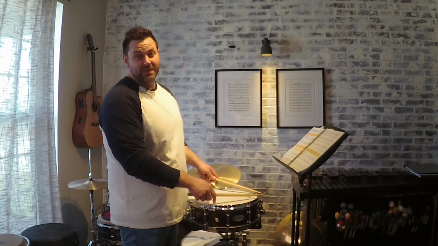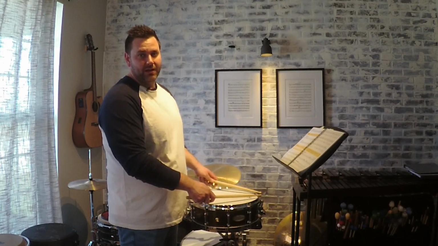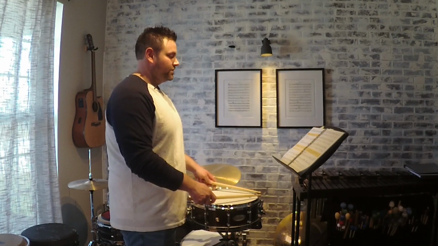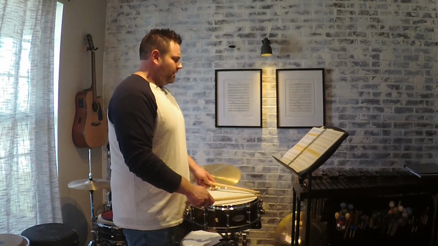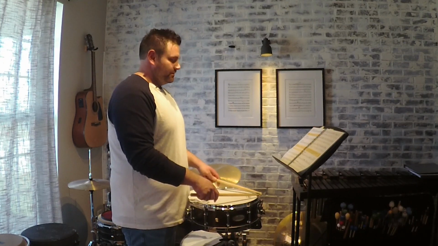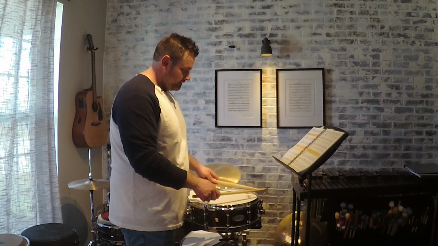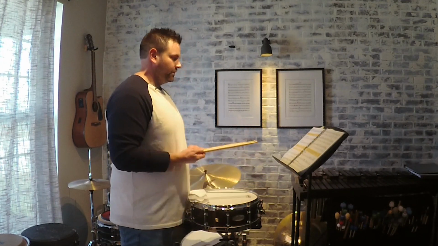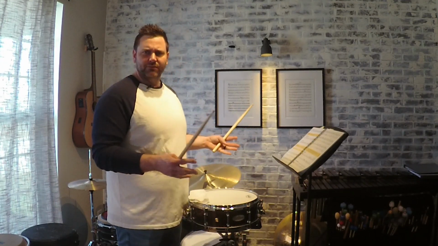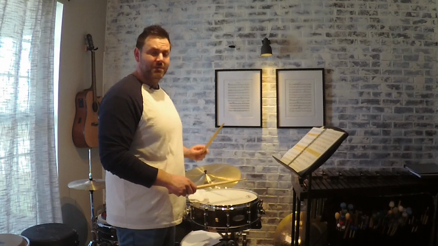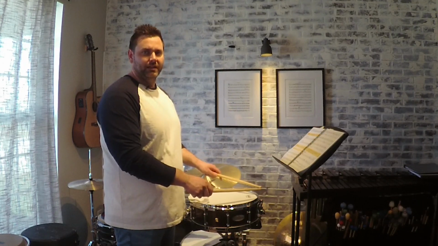And notice these 2 measures are piano. So we're going to play them quietly. So let's try those 2 measures. That's measure 5 and 6. Ready, go. Okay. Simple enough, right? Straightforward. We just have to make sure that at the end of the measure before it, we get our sticks out there and are ready to play on the rim.